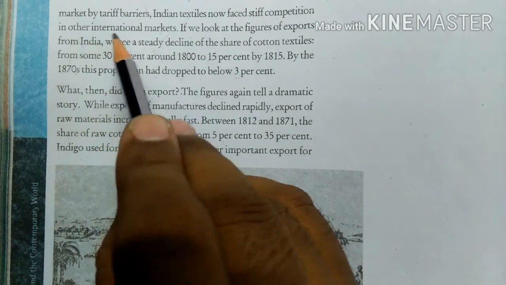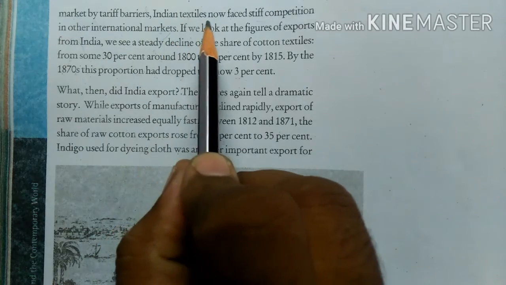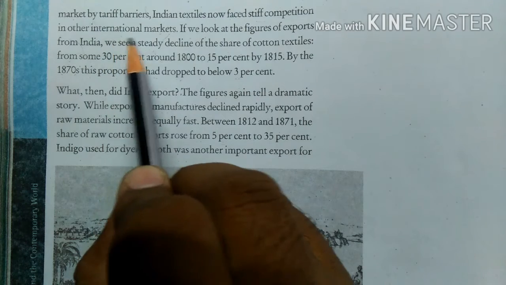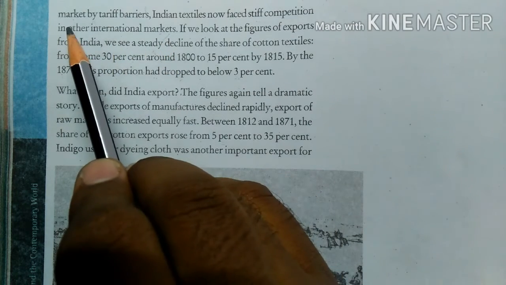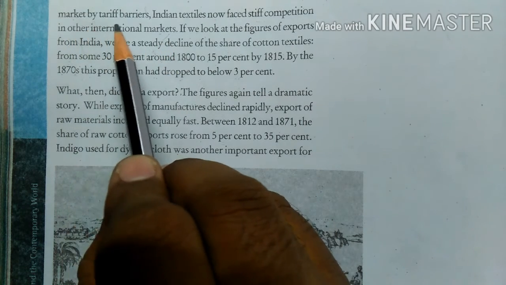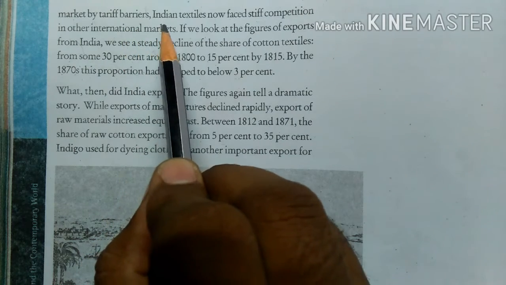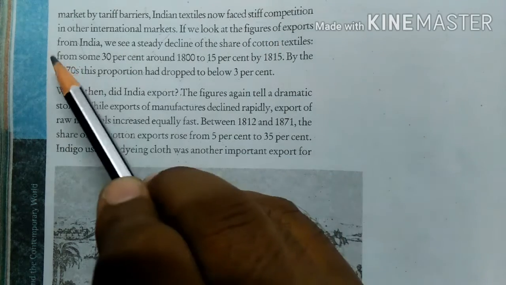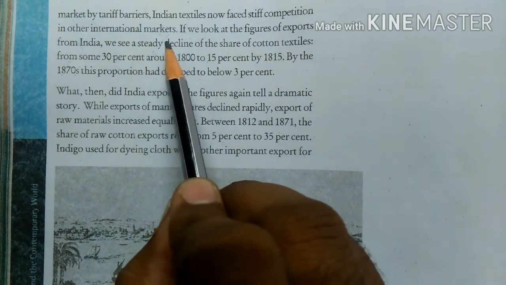Markets were also protected by tariff barriers. Indian textiles now faced stiff competition in other international markets.